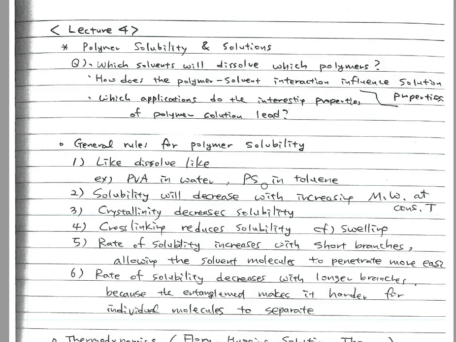And we all know these general rules. For example, the simplest one is like dissolves like. If the polymers are polar polymers with polar substituents, and if the solvent is a polar solvent, then they will like each other. Polar solvents most probably dissolve polar polymers.